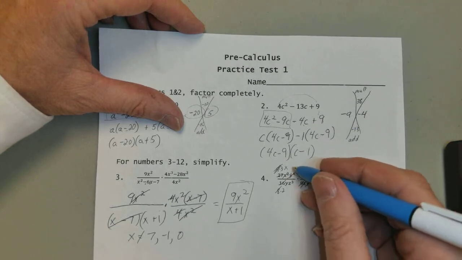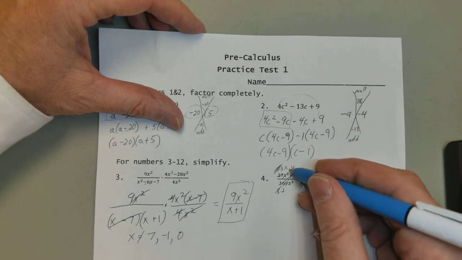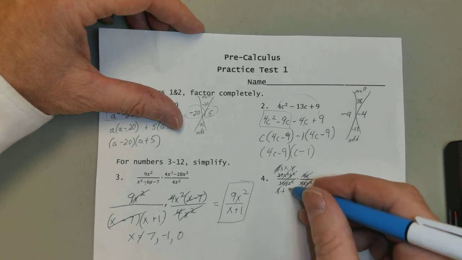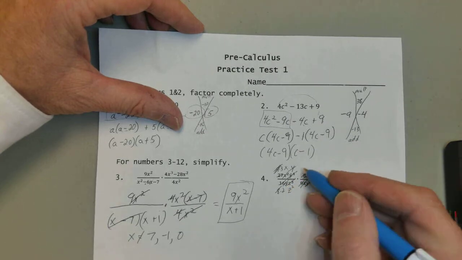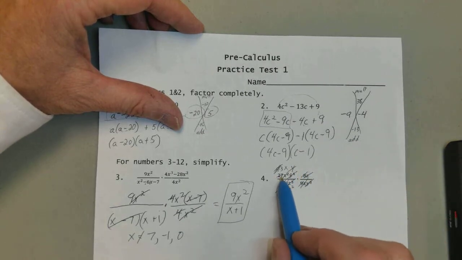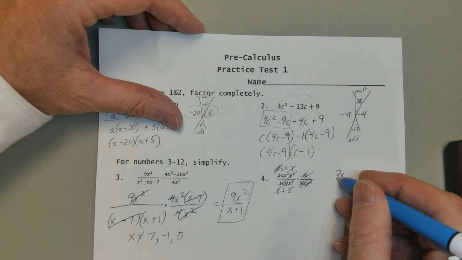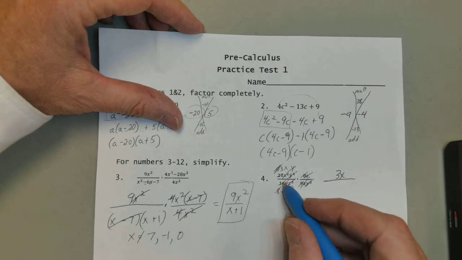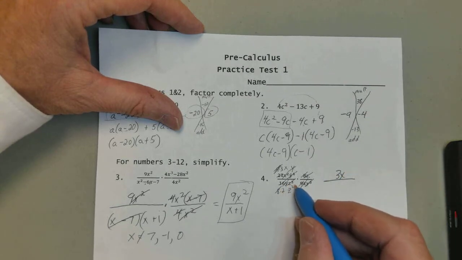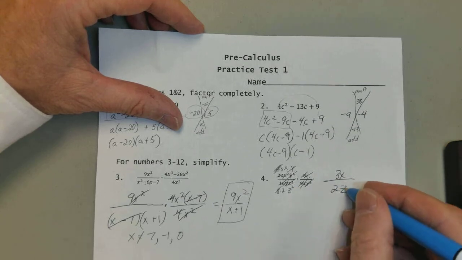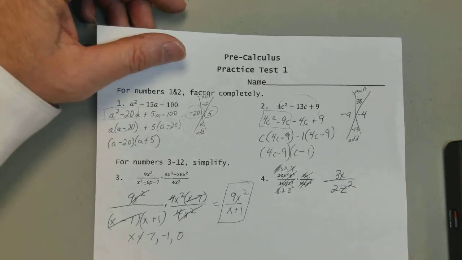Cancel 3 of the y's out. I still have one y there, but it cancels with that y. And this one z here, this is z to the 3rd, so I got z to the 2nd here. So I got to be careful. Everything got crossed off there. I got the 3 up here and the x up here. So I have 3x here. I got the 2. And I got the z squared. So 3x over 2z squared on that one.